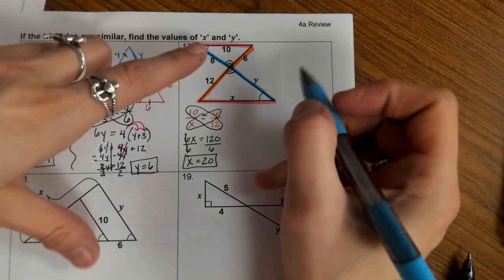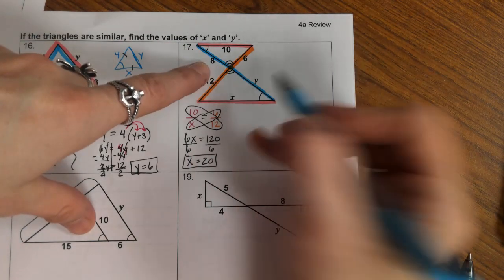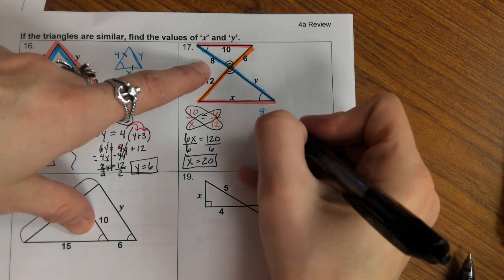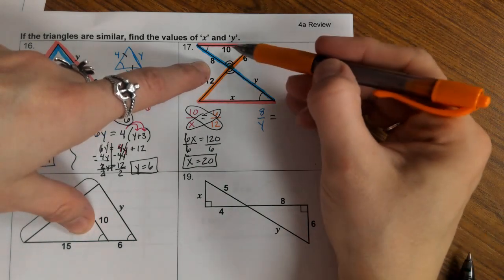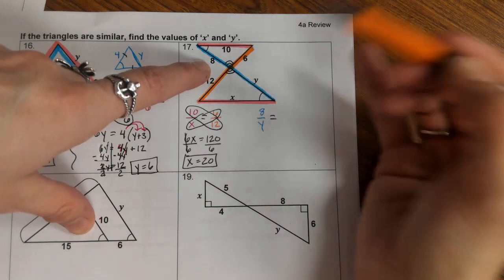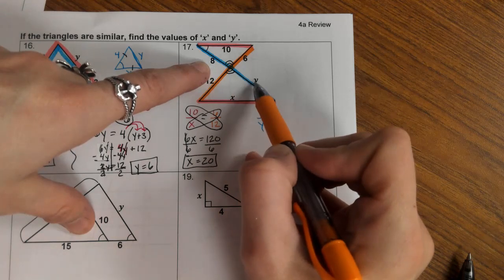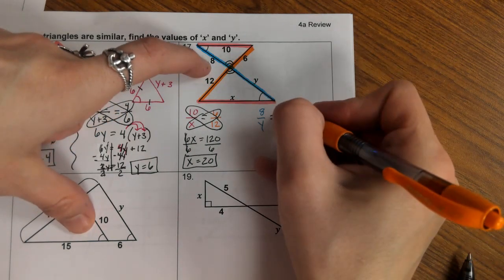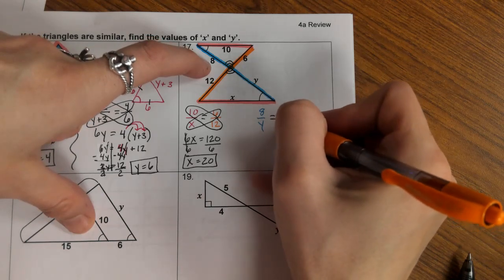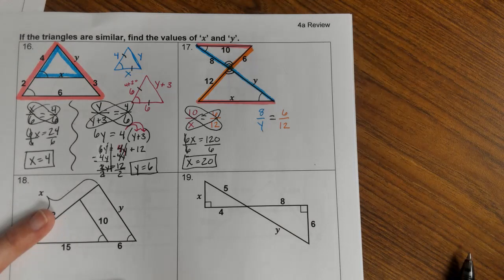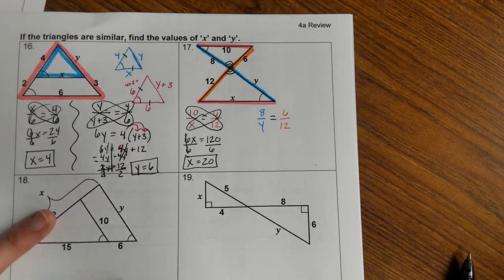Here, I've got 8 over y, setting that equal to, and I'm just going to use the same. I mean, you can use the 10 because you know what x is now. You can do 10 over 20 if you want. I'm going to do my 8 over y, and I'm going to stick with the 6 over 12. Again, pause it, solve it, resume, because I'm going fast.